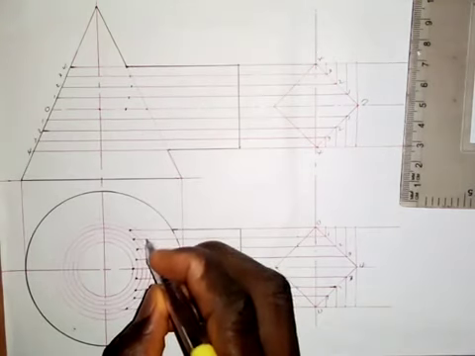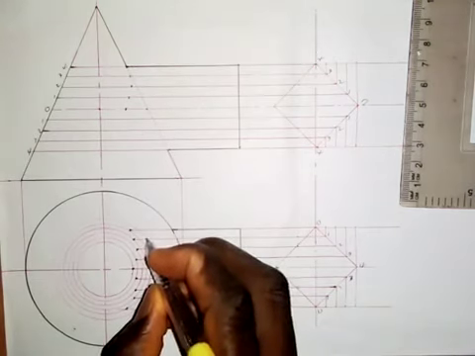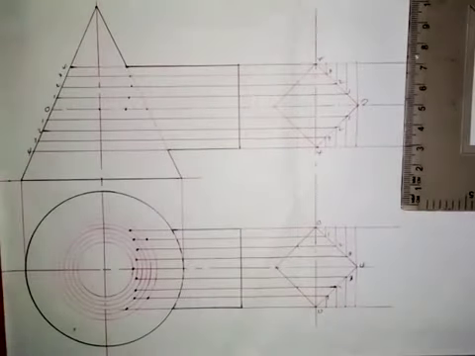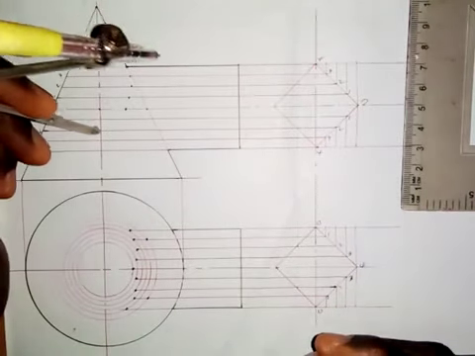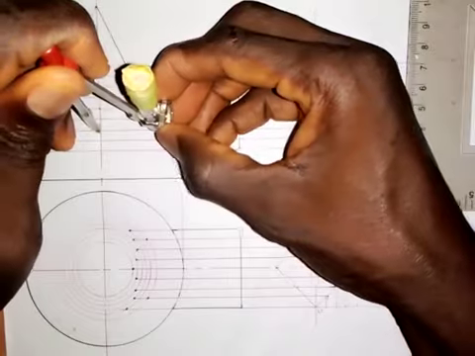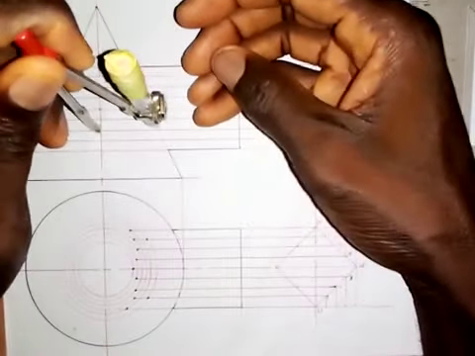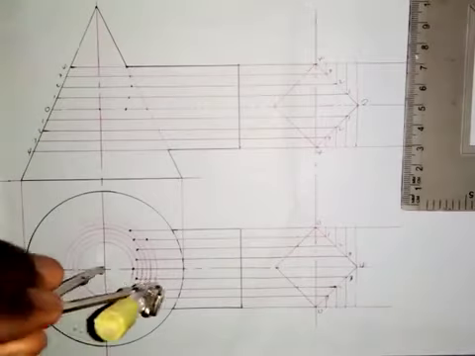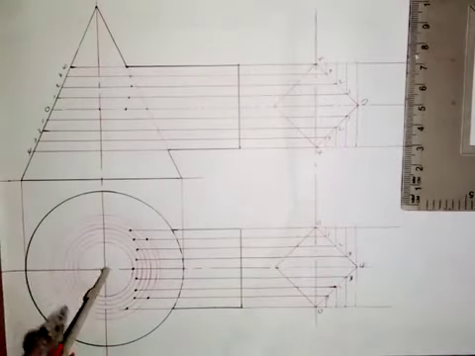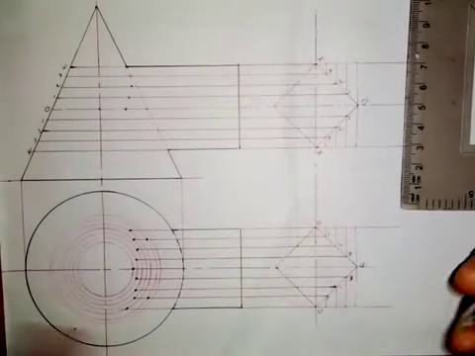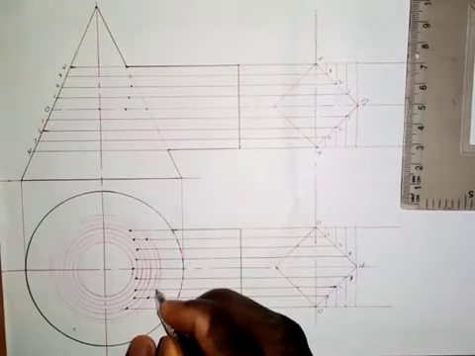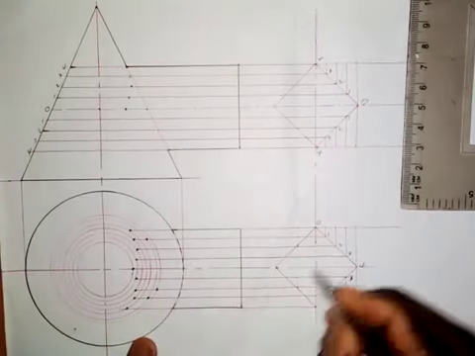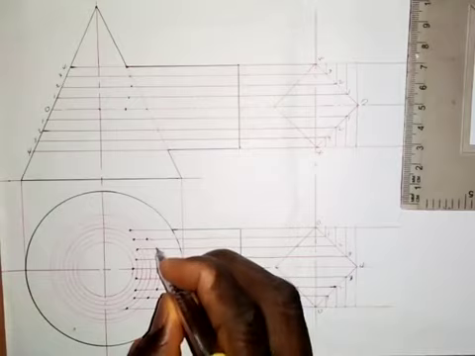That is circle 1. So they intersect here. Then we take it again: put it at this point on 2 and extend it to this point on the cone. Then we put it at the center here, and we draw a circle again like this. For 2, they intersect at this point, and they also intersect here.